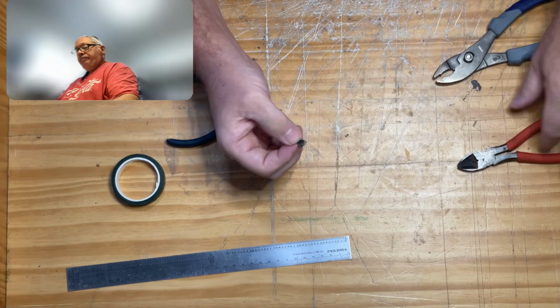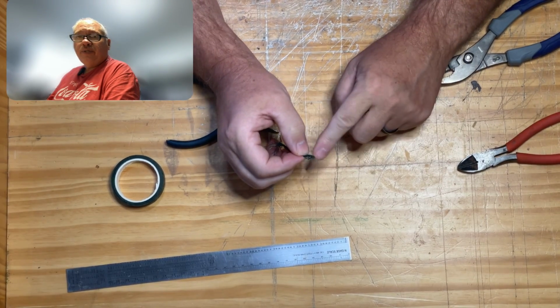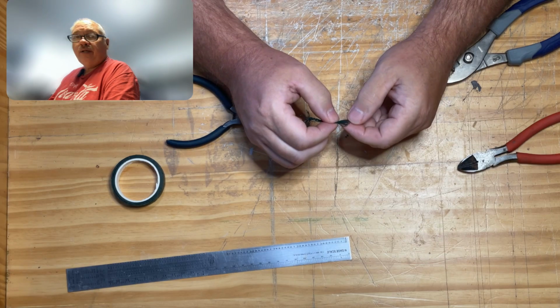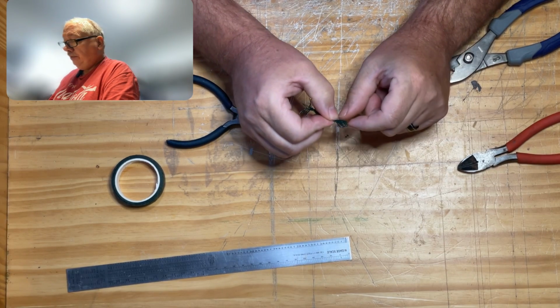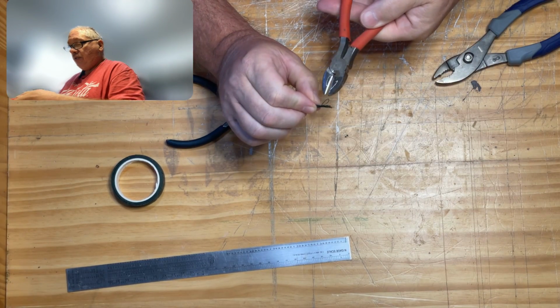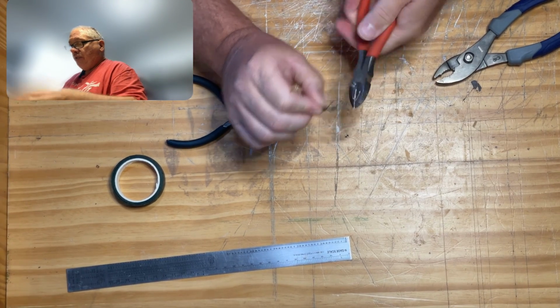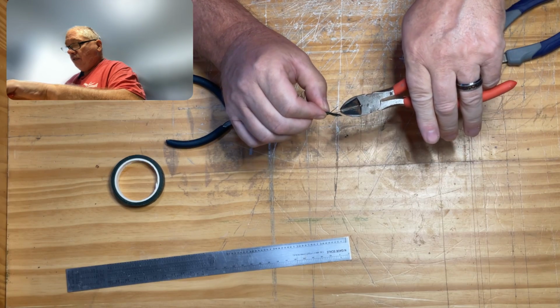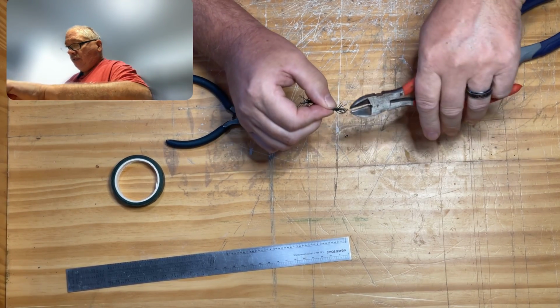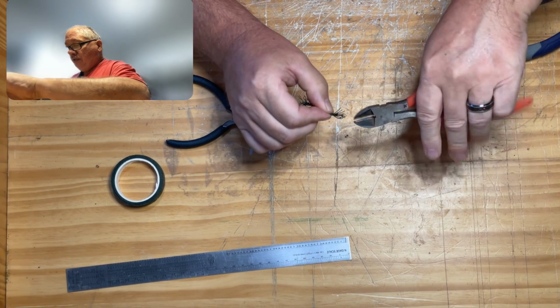So anyway, on this I do want a root system. Now why I'm doing that is it's a spooky tree. Okay, and like I said, you'll see that in just a bit. But what we're going to do is the same thing, just on the opposite end, and we're going to cut through these.